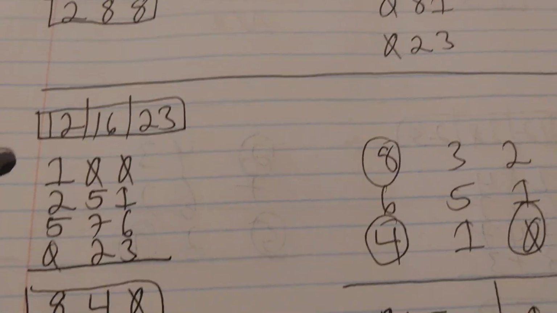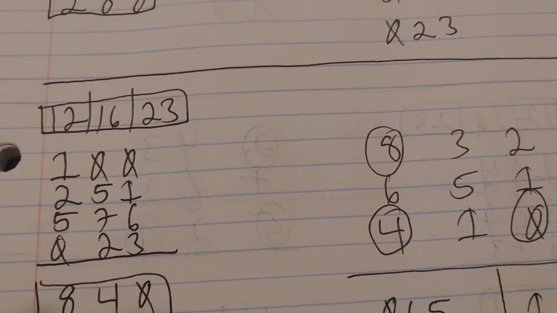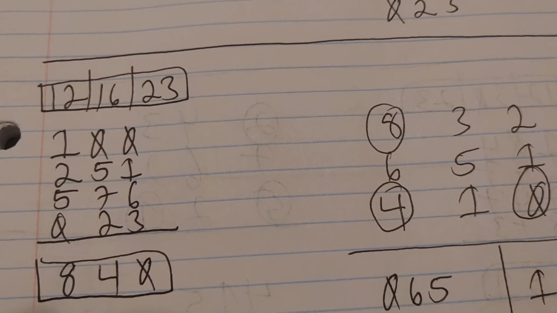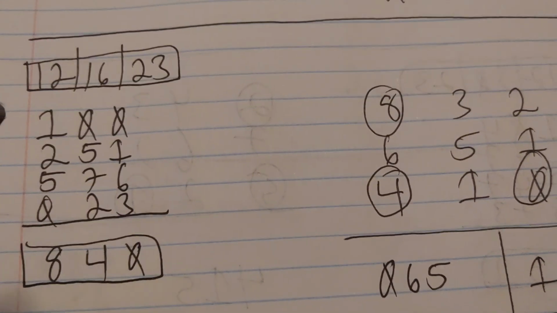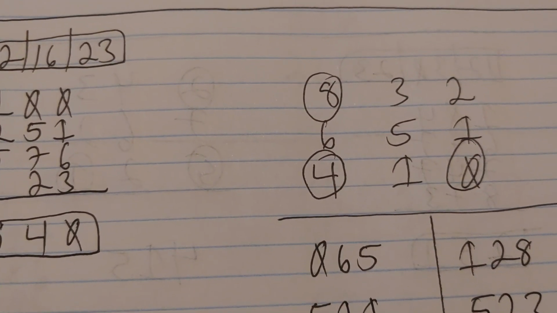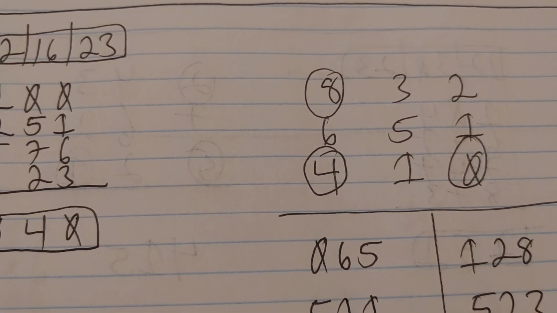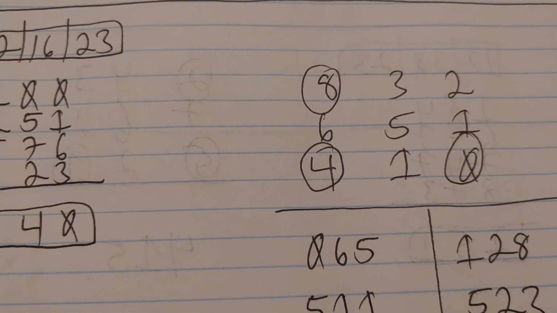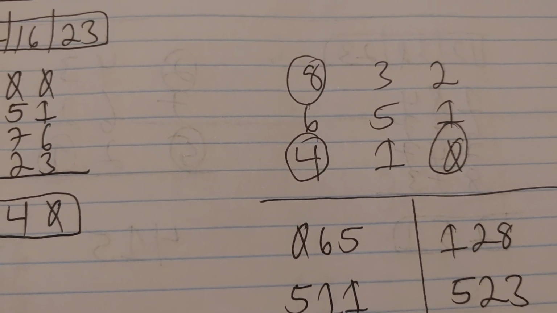All right, so on December 16th, you had 100 fall. 251 fell before that, and then before that was 576, and then 023. The sum you got from that is 840, and then same instructions. You're going to write out 048 backwards in the L shape, and then fill in the spaces as already discussed.